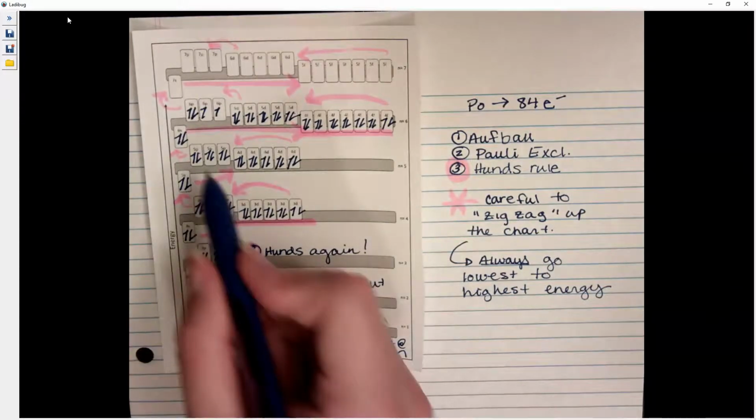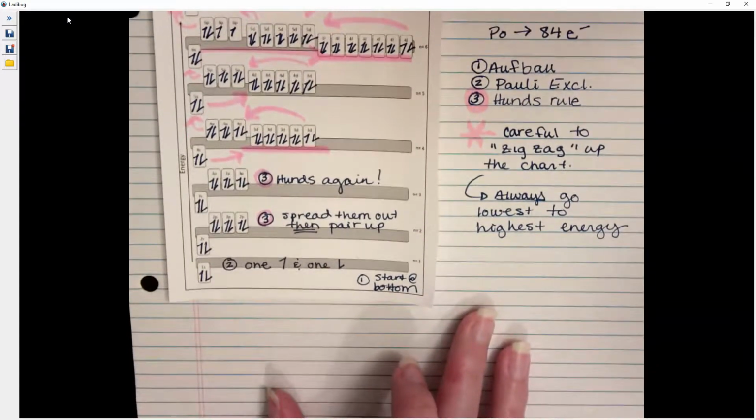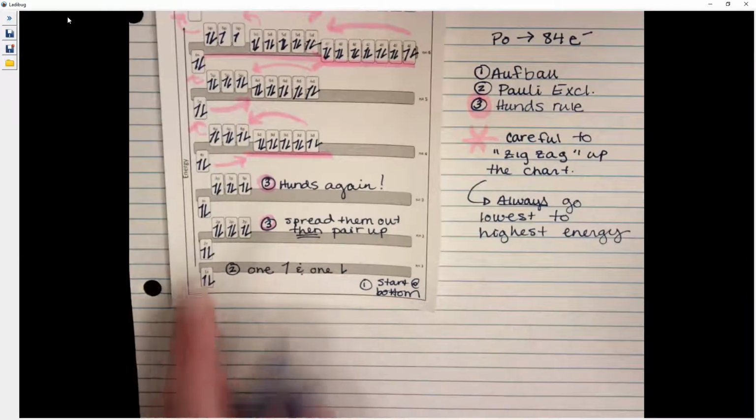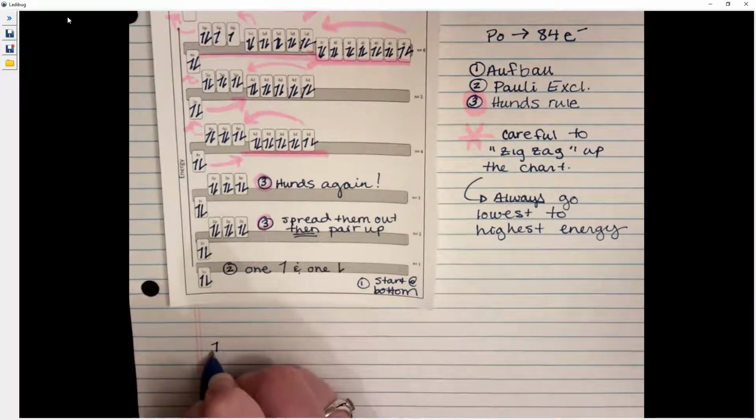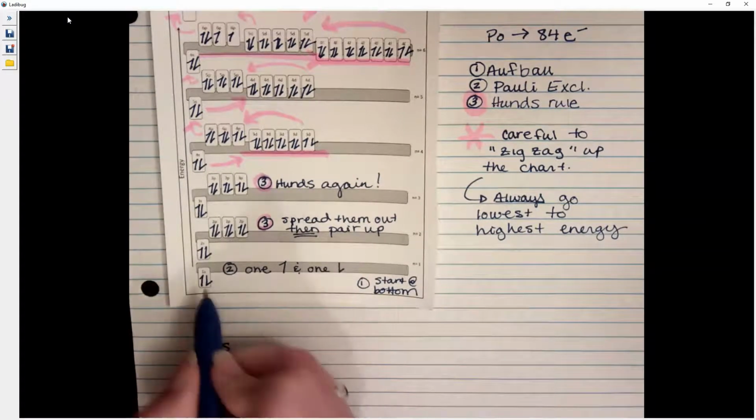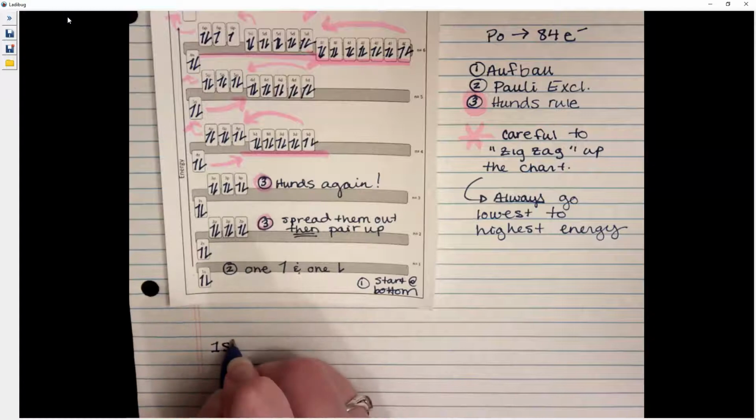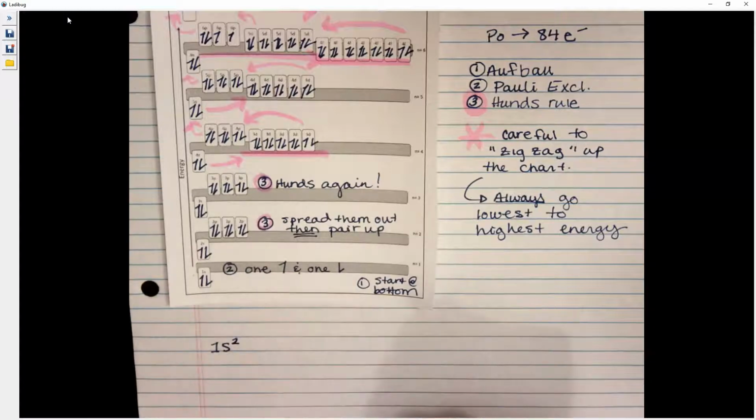Let's list this out as a configuration. So I started with the 1s orbital, and there were 2 electrons in that box, so my superscript is 2.